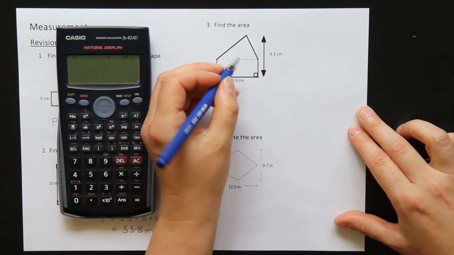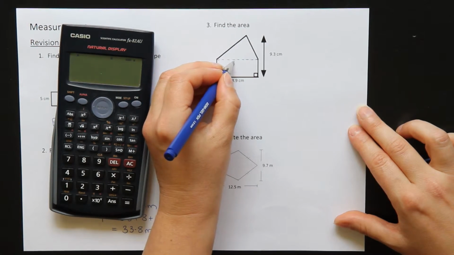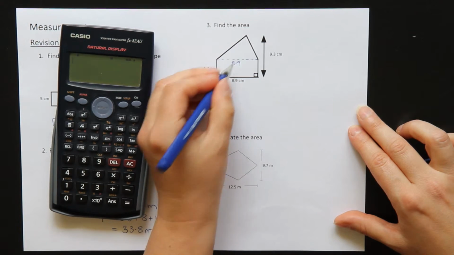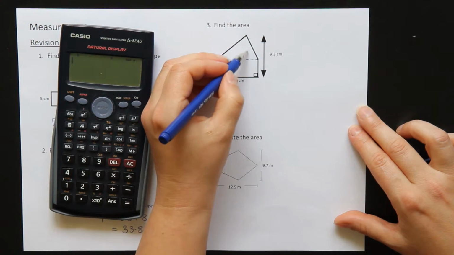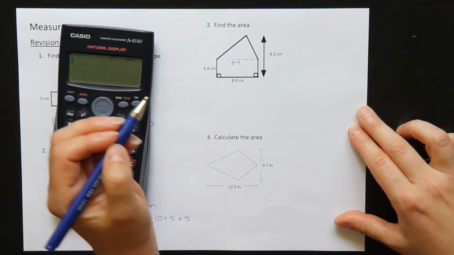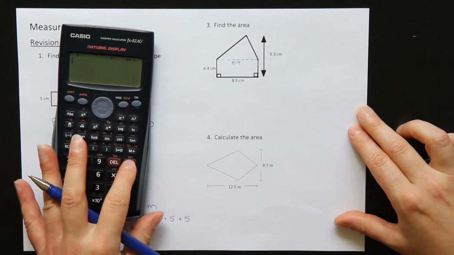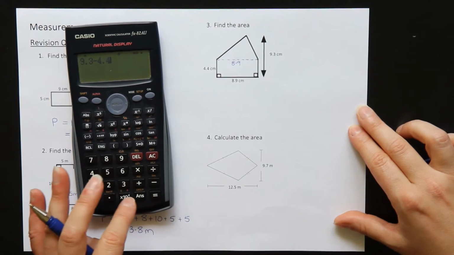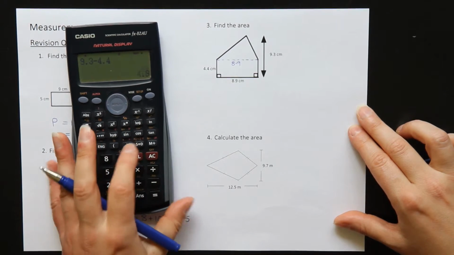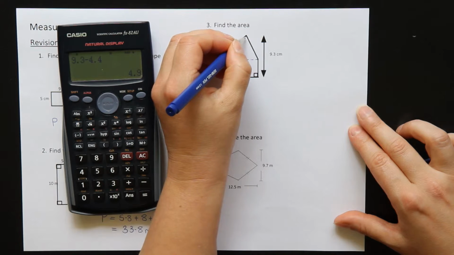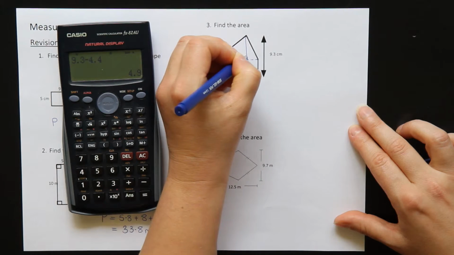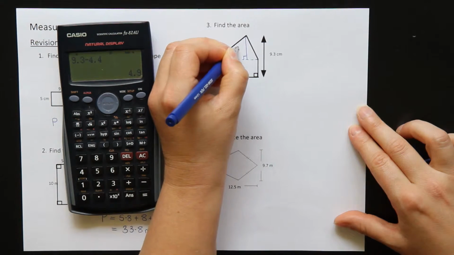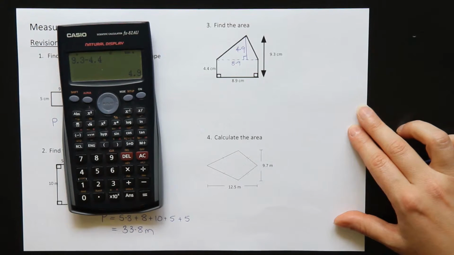But the triangle, the base of the triangle would also be 8.9, because it's the same as the rectangle there. The height, the 9.3 is the whole way. We need to subtract off the 4.4, so 9.3 minus 4.4 equals 4.9. So that little height there is 4.9.